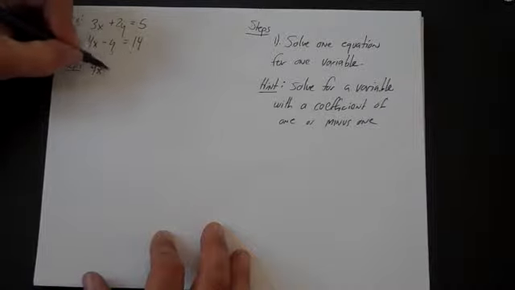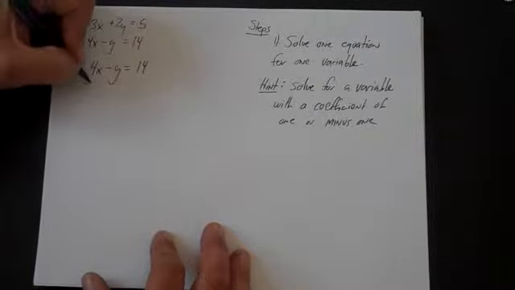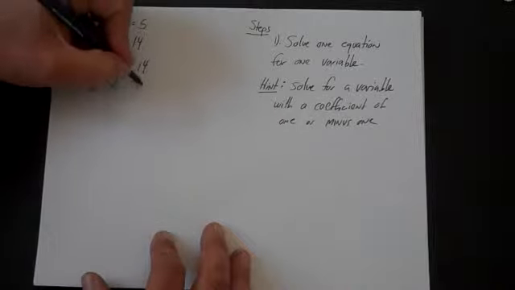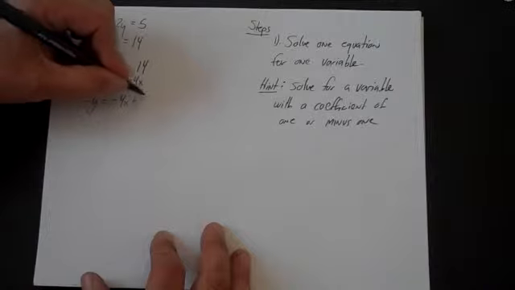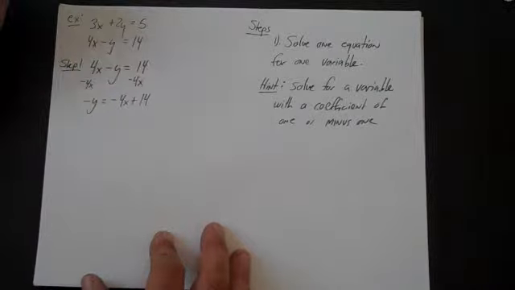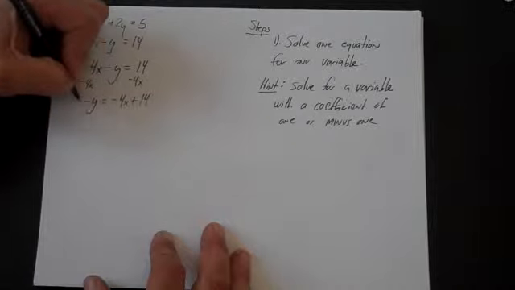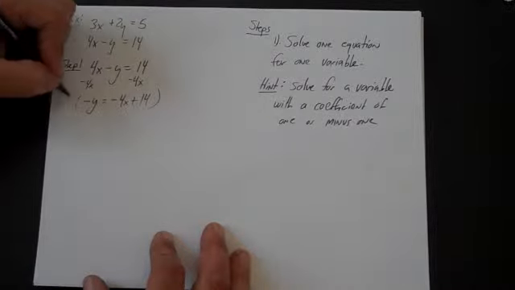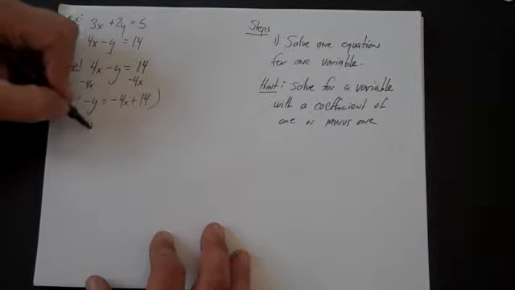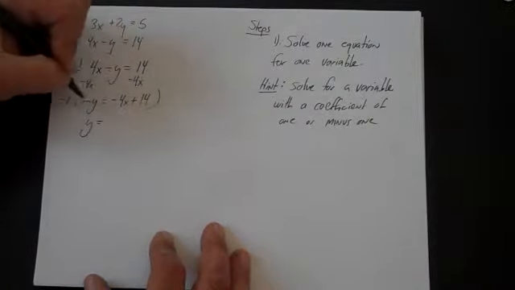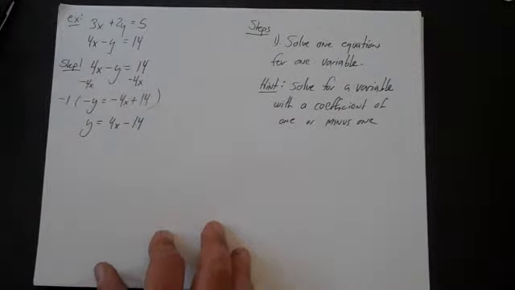So you have 4x minus y is equal to 14. I'm going to subtract 4x from both sides, and I get minus y is minus 4x plus 14. That's a minus y, but I want a positive y, so I'm going to multiply everything by minus 1, or divide everything by minus 1, whatever makes more sense to you. It's the same thing, so y is equal to 4x minus 14. And that's your answer to step number 1.